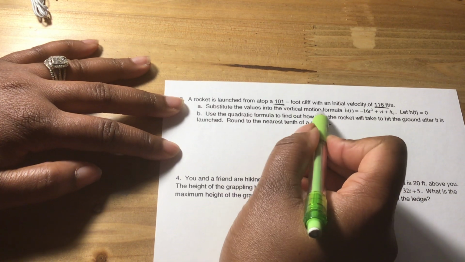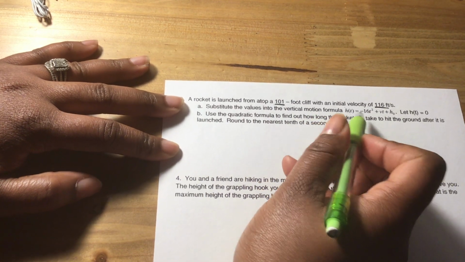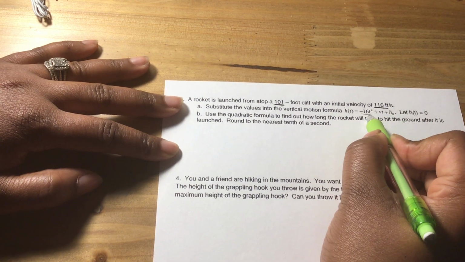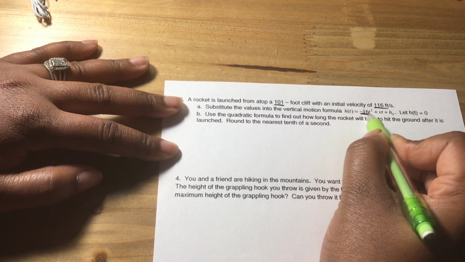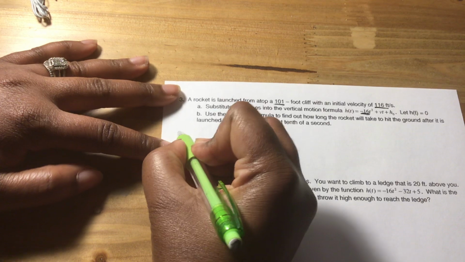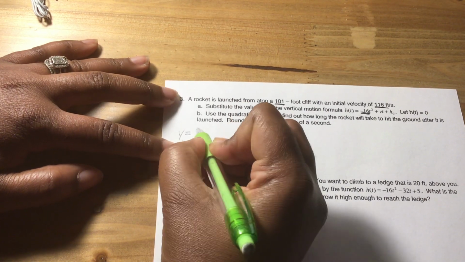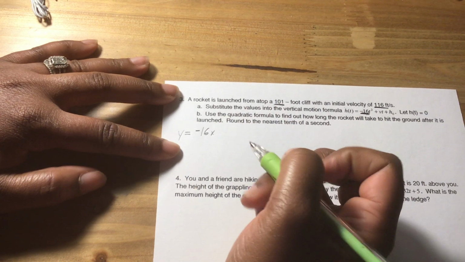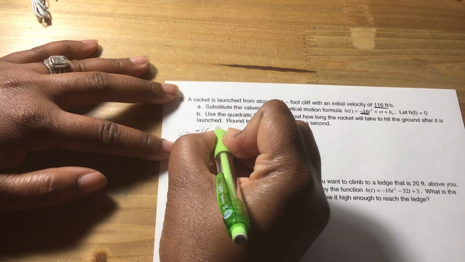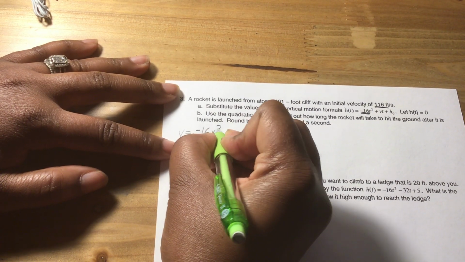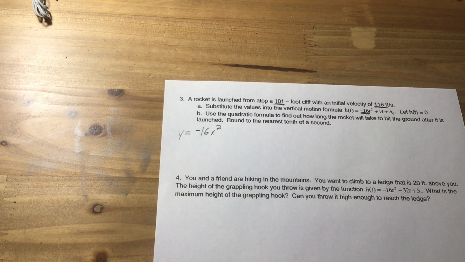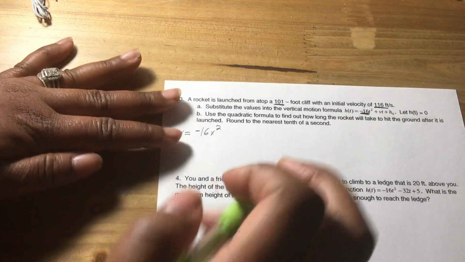It says substitute the values in this vertical motion formula. This is a quadratic formula. This right here is going to be the gravity. So you got Y is equal to a negative 16, and we're going to use X because that's what we're going to type in our calculator, instead of T, let's just use X squared. And our initial velocity, which is the speed, is next.